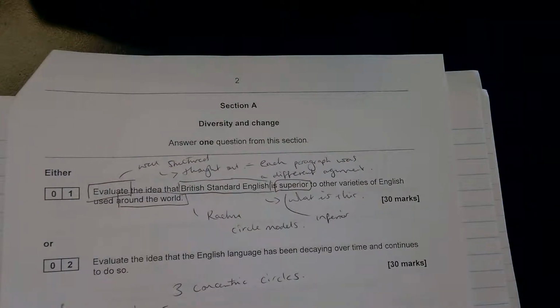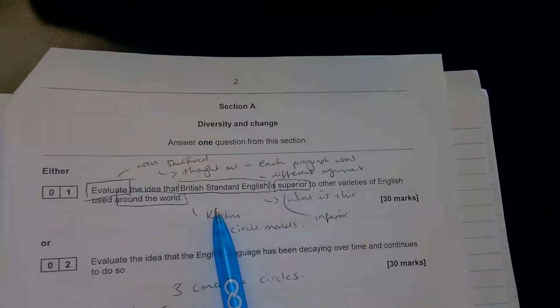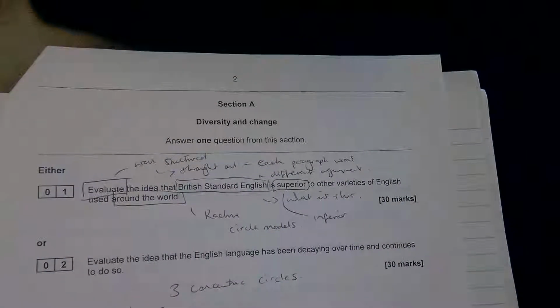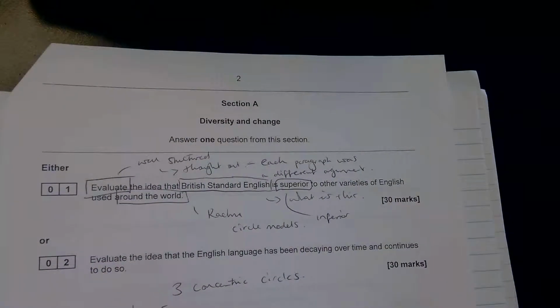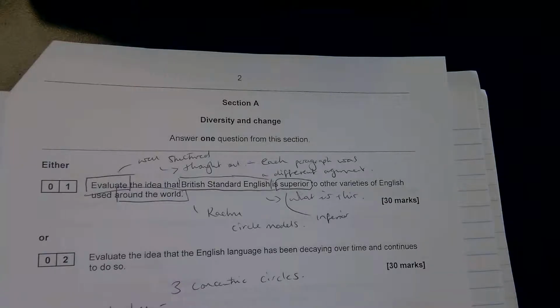So there's our question. And obviously with YouTube you can just pause it and then you can see it for as long as you like. But this idea of it being superior, and we have talked about that quite a lot in our lessons. So let's now look at our revised plan. So what have we managed to come up with? How would we start this particular essay?